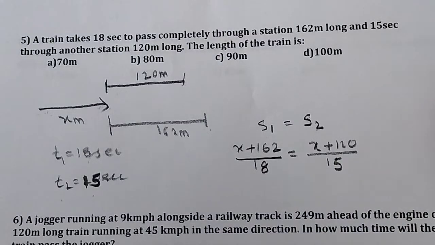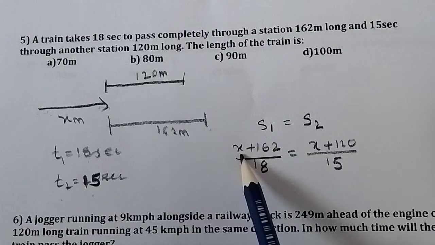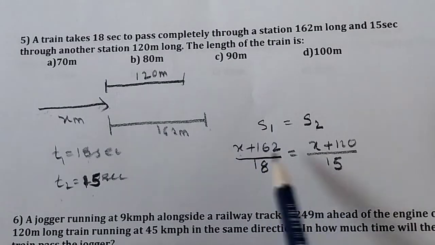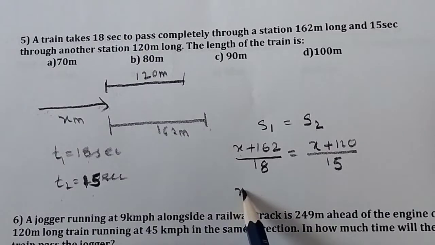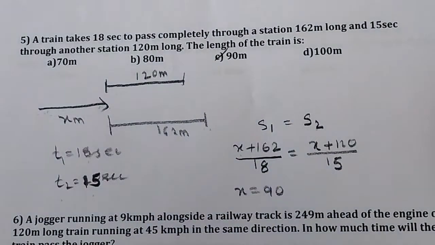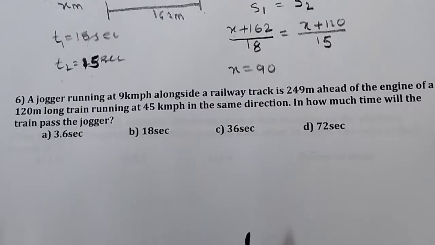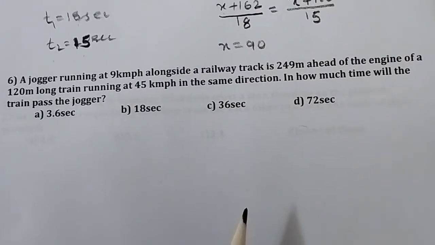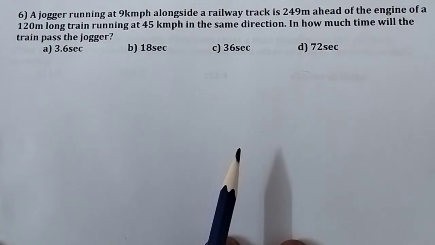Now we got an equation, so the only one variable you have to find out is the x value. So that is what we are going to find out. After simplifying this equation, we get x value is 90. Please try to simplify this equation. Your answer is 90 meters. Do you know? So now the next interesting question, that is question number 6.